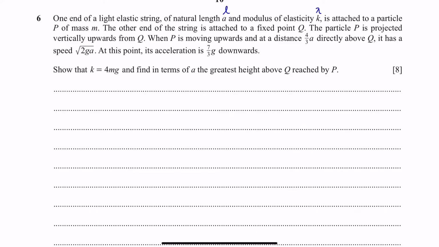At this point, its acceleration is 7 over 3g downwards. So we need to show that k equals 4mg and find in terms of a the greatest height above Q reached by P. So let's do the first part first.